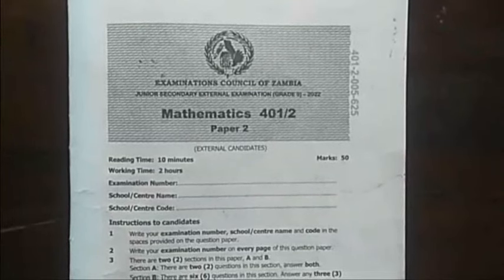Okay, so we need to go through the instructions. The instructions to the candidates are as follows. Write your examination number, school center name, and code in the space provided on the question paper. So we need to do that. That's what I was talking about.